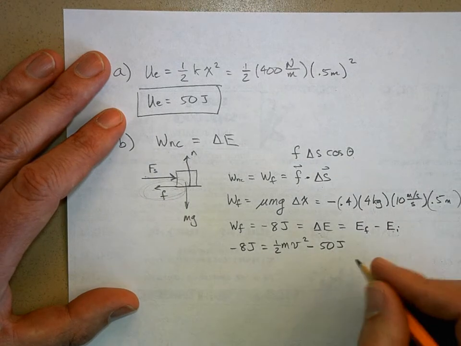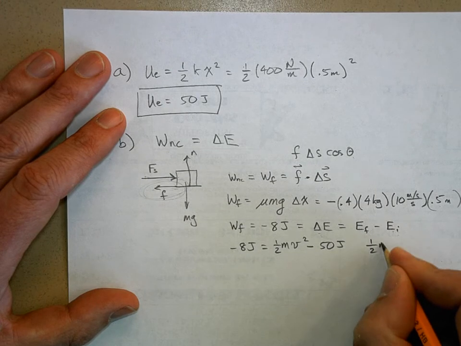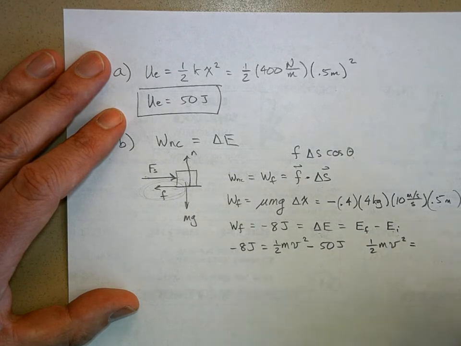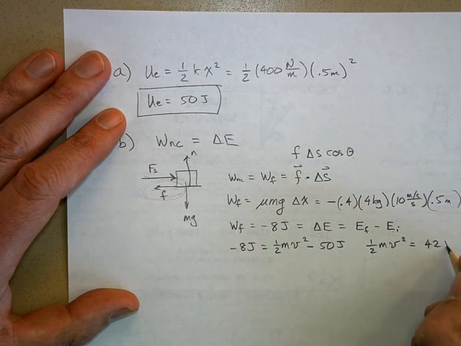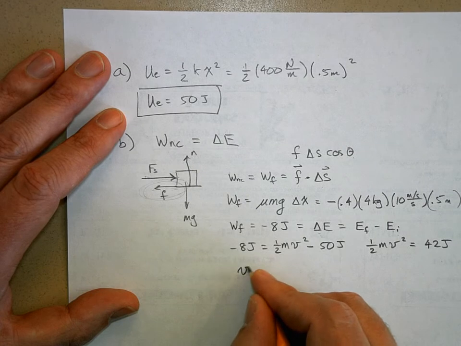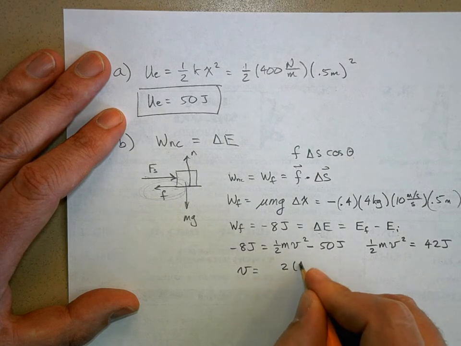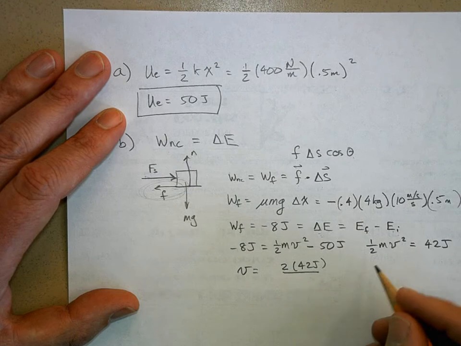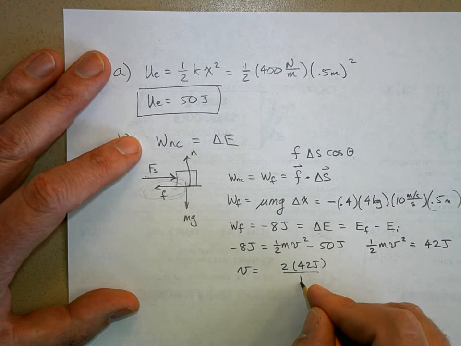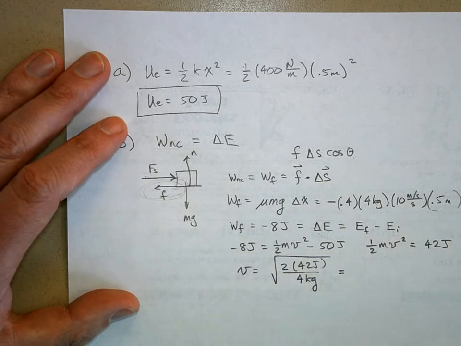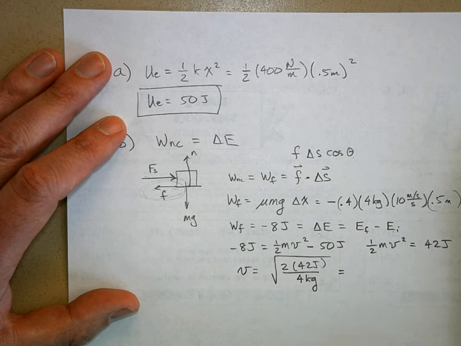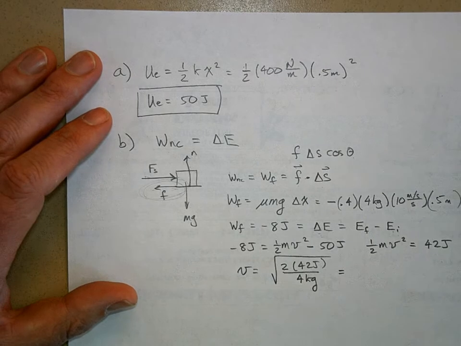And so 1/2 mv squared is going to be equal to, we'll add 50 to both sides, and you get 42 joules. And so now we just do the arithmetic. V is equal to the square root of 2 times 42 joules divided by the mass, which is 4 kilograms. And then you have to take the square root. And what do you get when you do all that? Let's see. Oh, I get a number. You get a number. That's right. Very good.